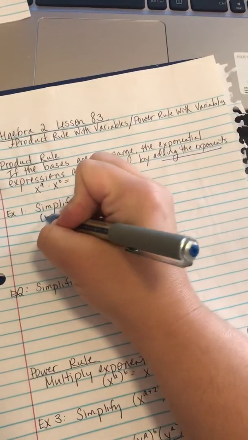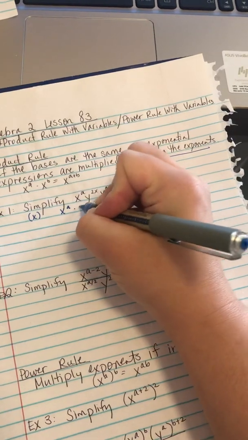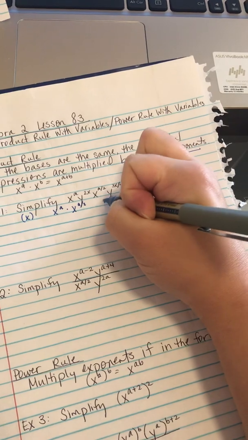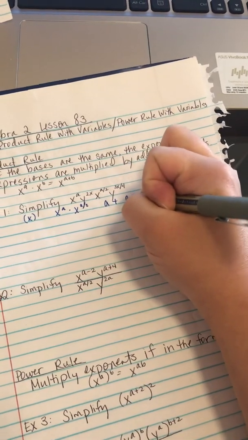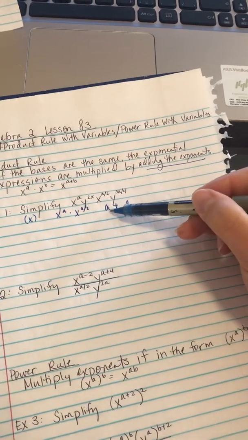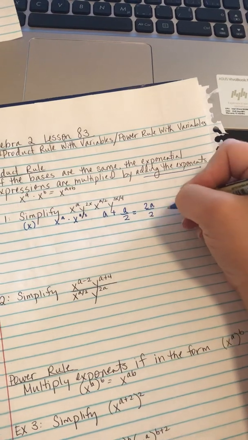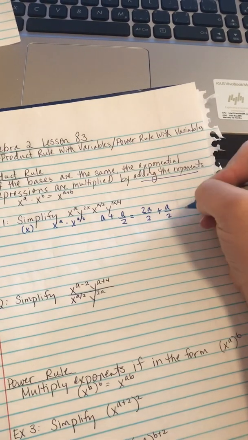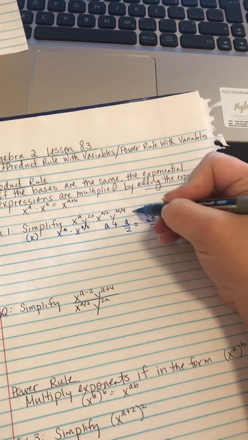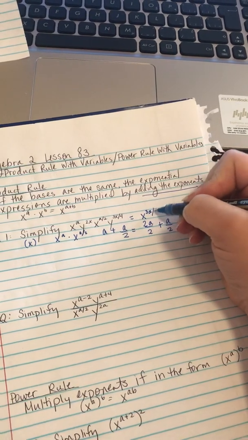So my x's, I have x to the a and x to the a over 2. So I'm really only looking at the a plus a over 2. When I'm adding with fractions, I need to have a like denominator. So here I'm going to change this to 2a over 2 plus a over 2. And so I'm going to end up with 3a over 2 for my x. So my answer for x would be x to the 3a over 2.